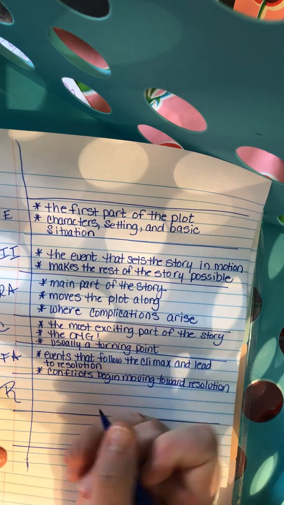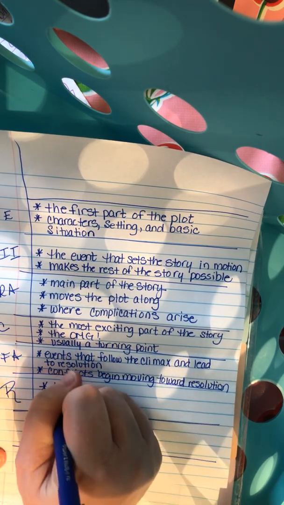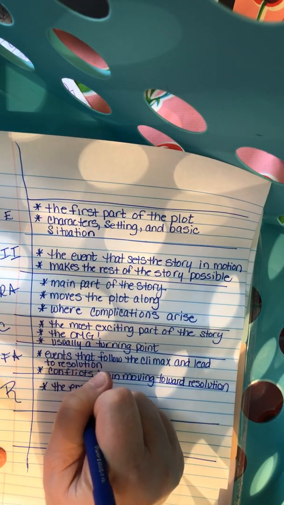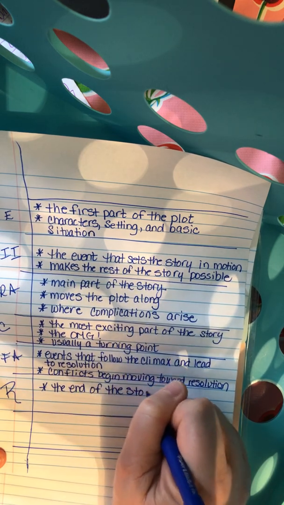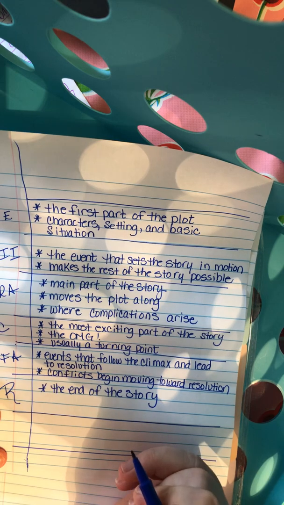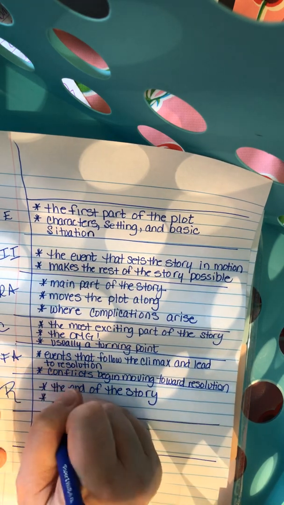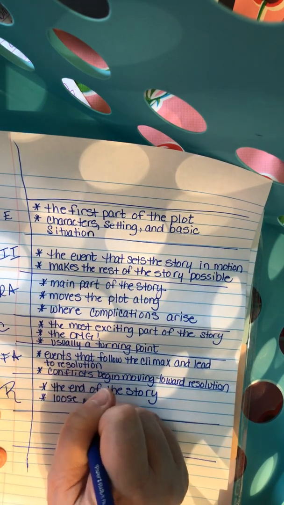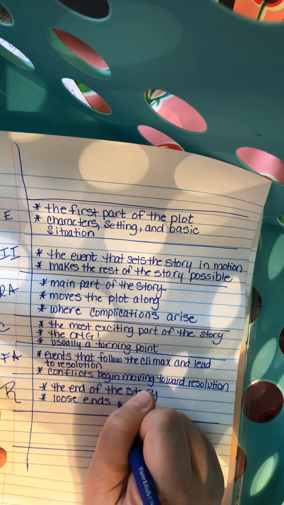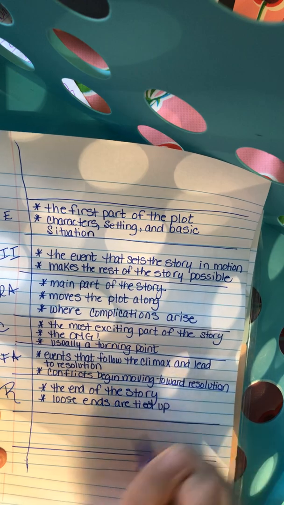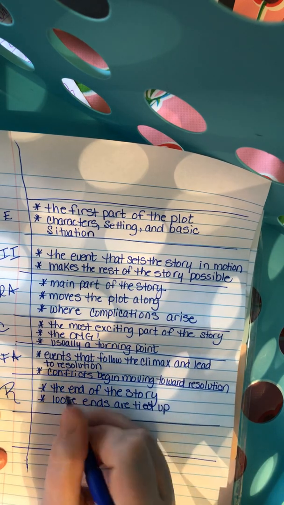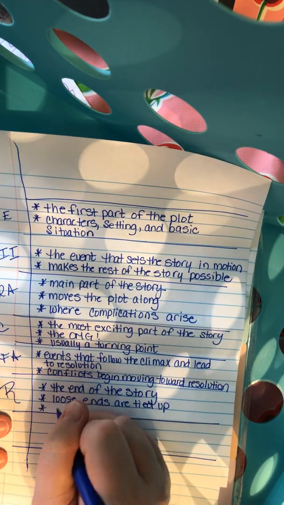All right, it's the end of the story. Okay, the loose ends are tied up. Questions are answered and conflicts resolved.